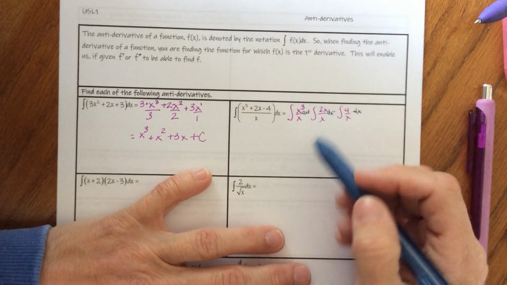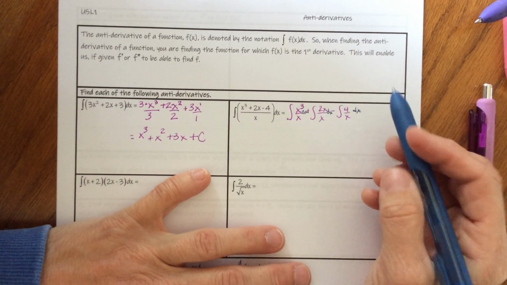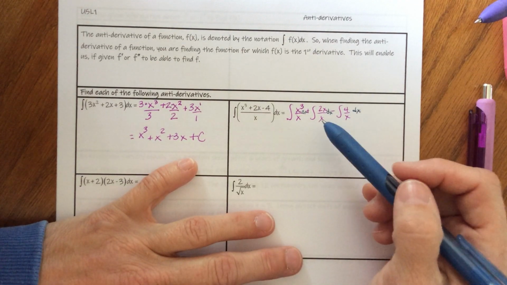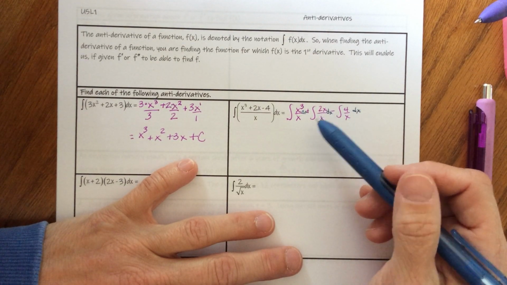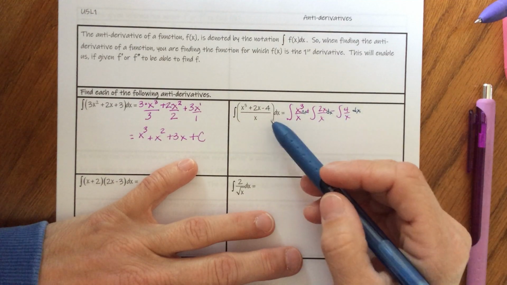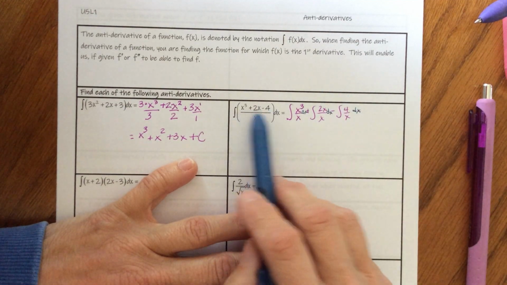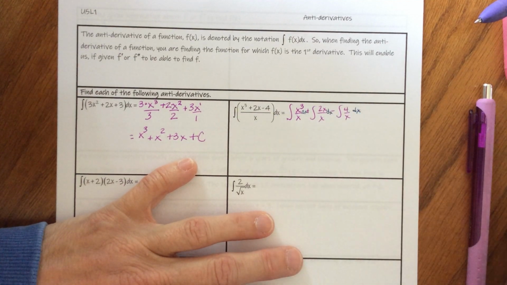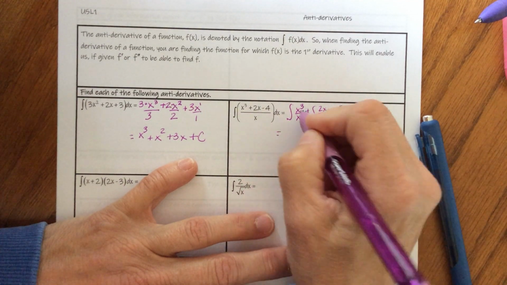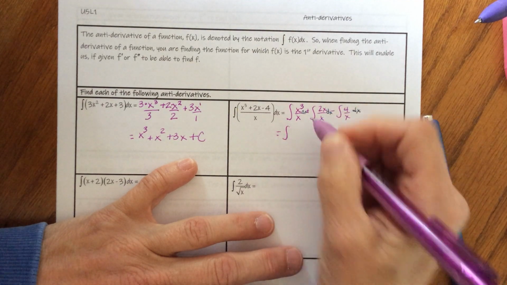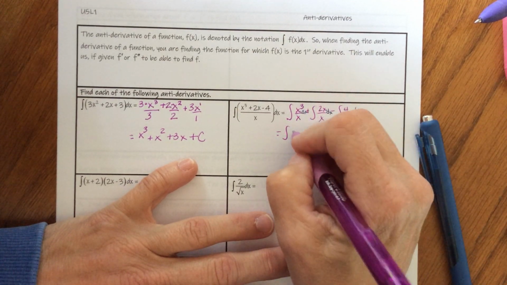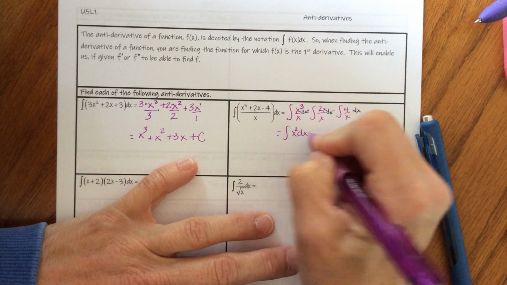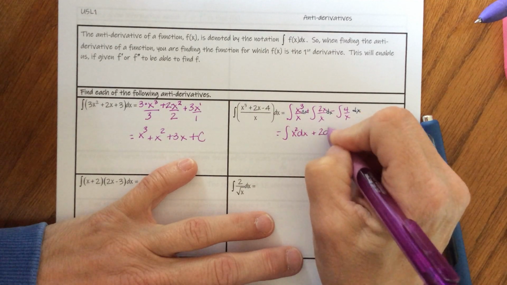Okay, so this is a property that can be used with integrals of a polynomial divided by another function. If I clean this up a little bit, I can find the derivative, not the derivative, the antiderivative of x squared dx plus 2dx.